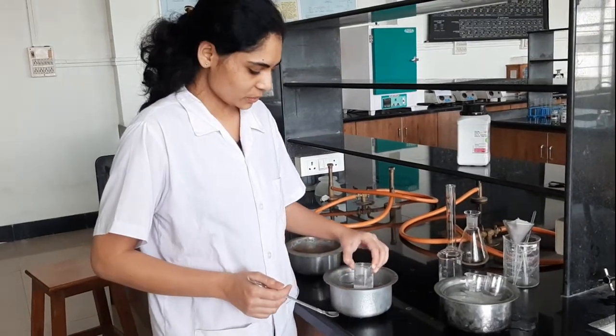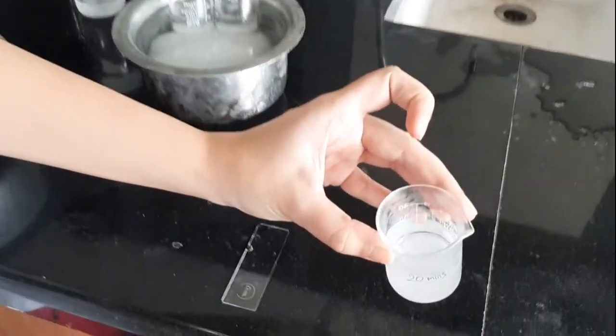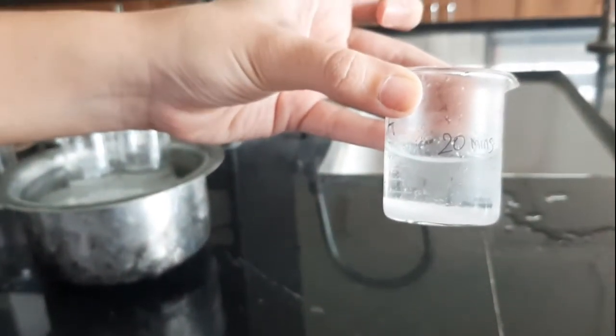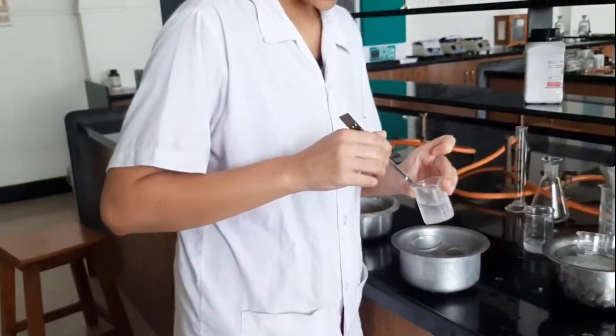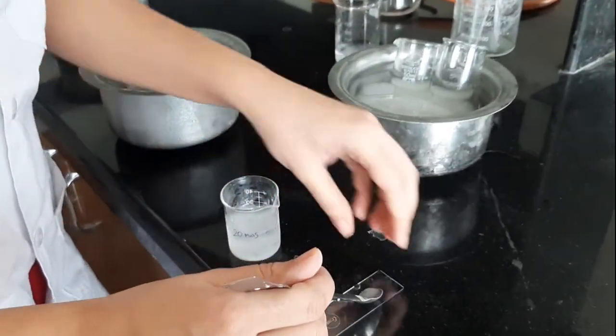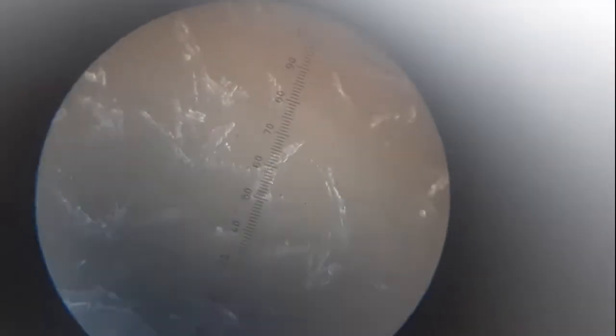Now we will take out the 20 minute sample, and have a look at the crystals. You can see the crystals. Very nice crystals are formed. Again we will take some sample on a slide, cover it with a cover slip, and see the crystal growth.